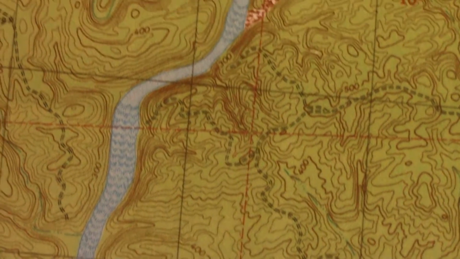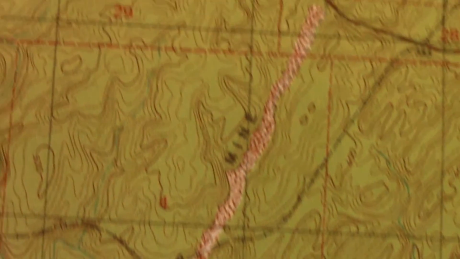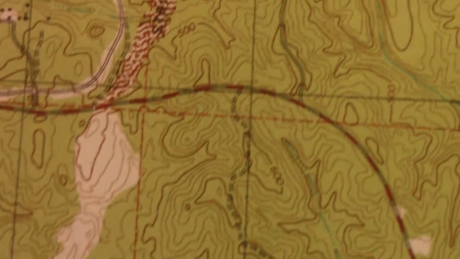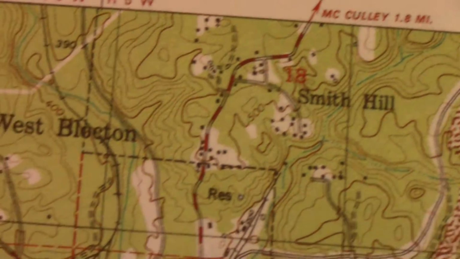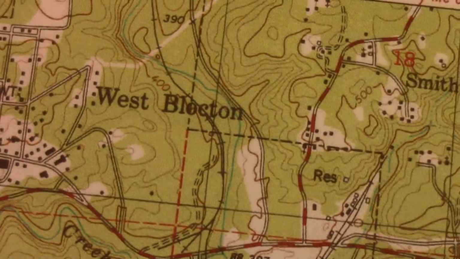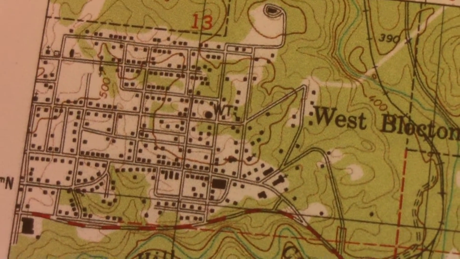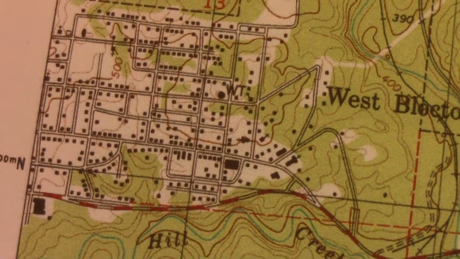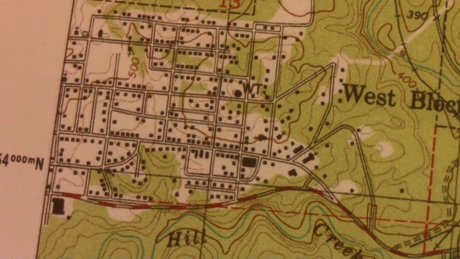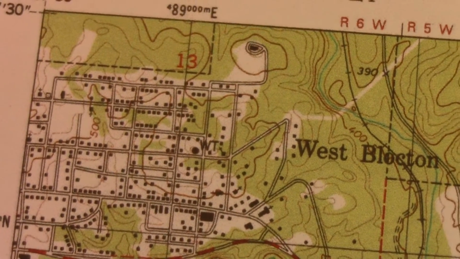Buildings are shown as rectangles or squares. We're going to go up to the top of this map and we're going to look at the town of West Blockton. You can see city streets laid out. You can see individual buildings, larger buildings, and sometimes that's very helpful in locating yourself on the ground.